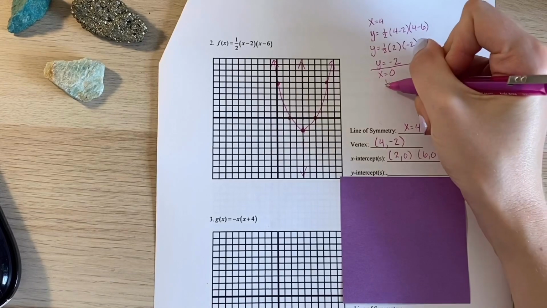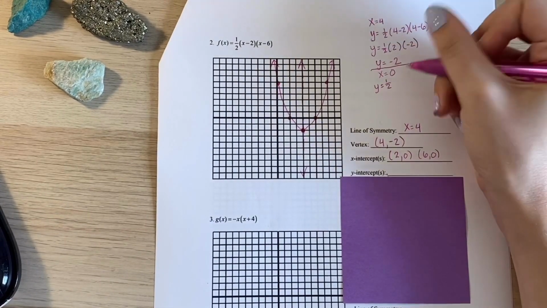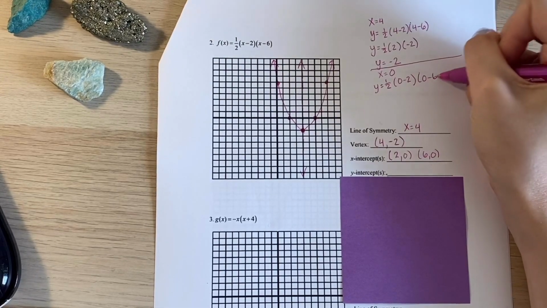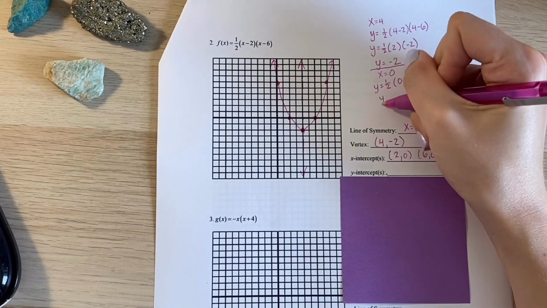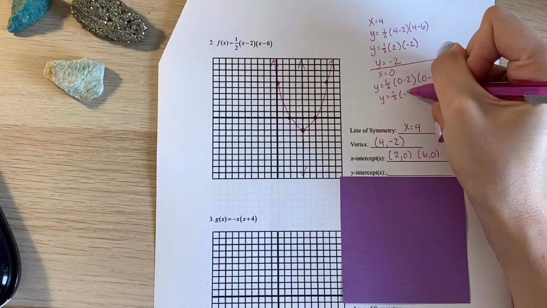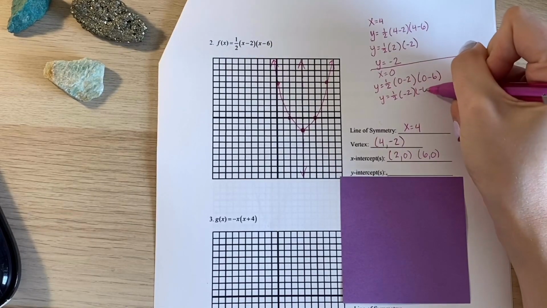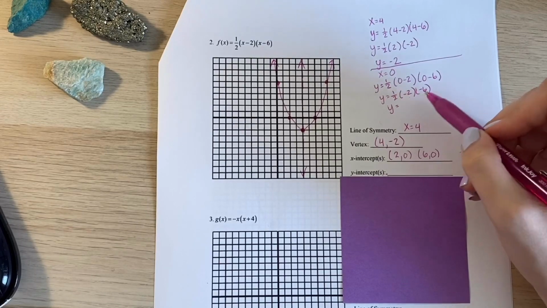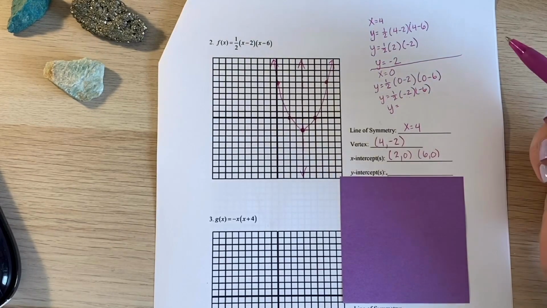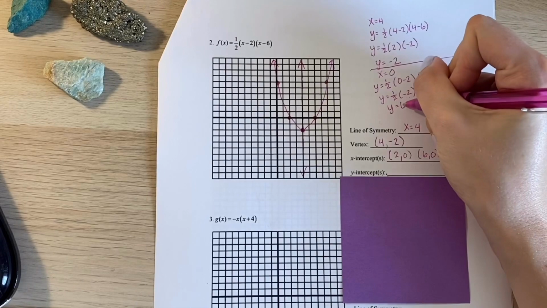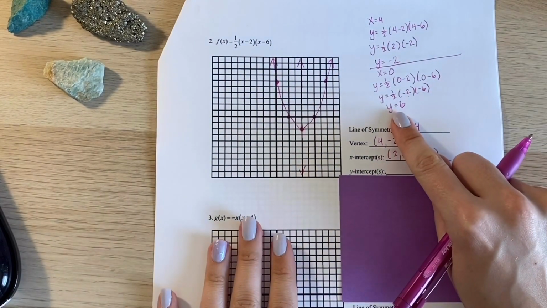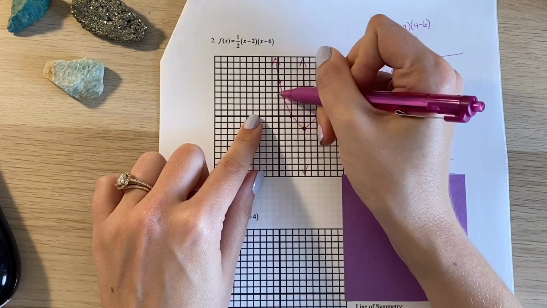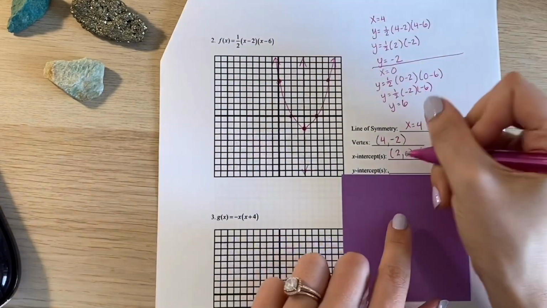So instead of 1/2 times x minus 2, now we have 0 minus 2, and then 0 minus 6. So that's half of -2 times -6. So that's 1/2 times -2 times -6. -2 times -6 is positive 12, and half of 12 is 6. So the y value for the y-intercept should be at 6. 1, 2, 3, 4, 5, 6. So I know I graphed that correctly.